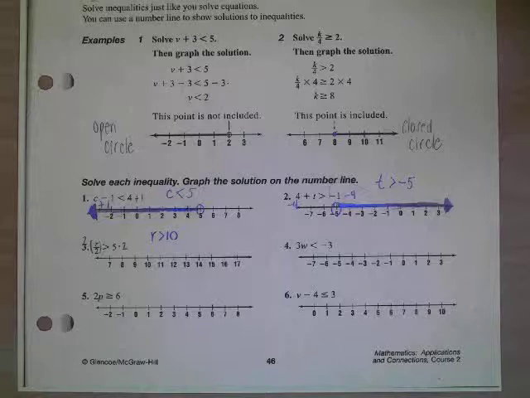Closed. Why do you say closed? I know why, but I don't know how to explain it. Okay. Well, do the best you can. Something in your gut tells you.